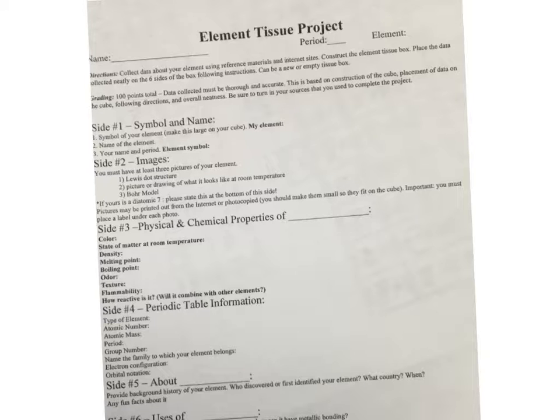Okay. Did nobody donate tissues at the beginning of the year? I didn't ask them for it because I do it. I just don't worry about it. Don't worry about that. Okay.